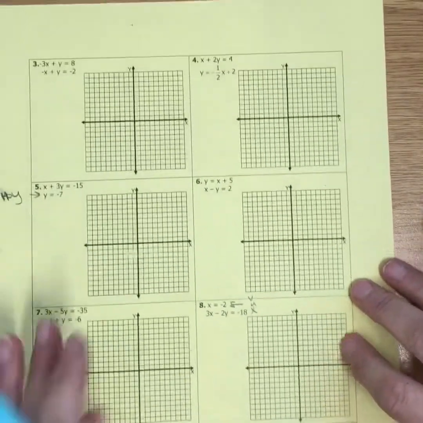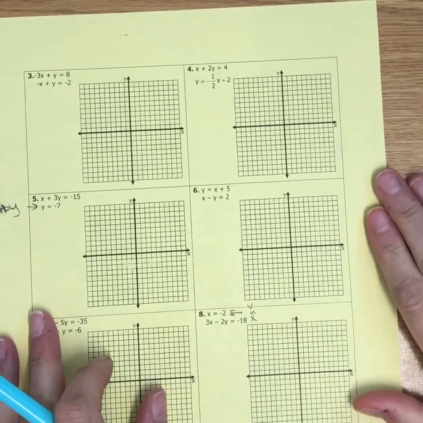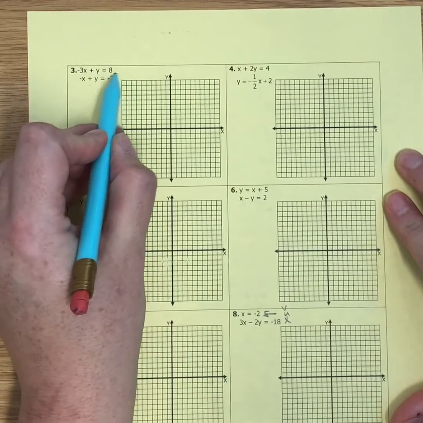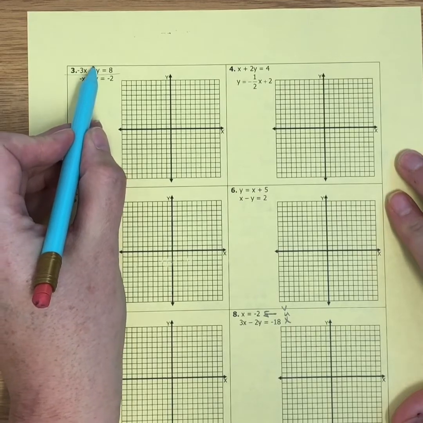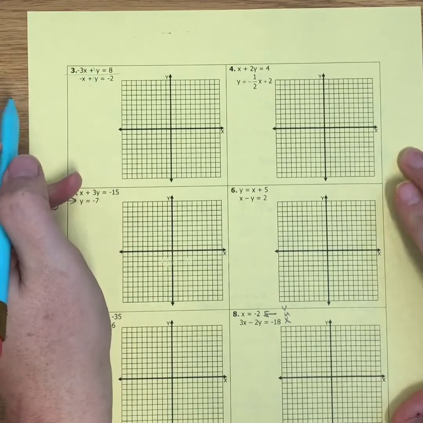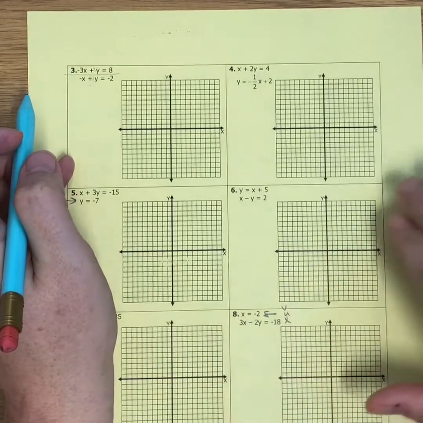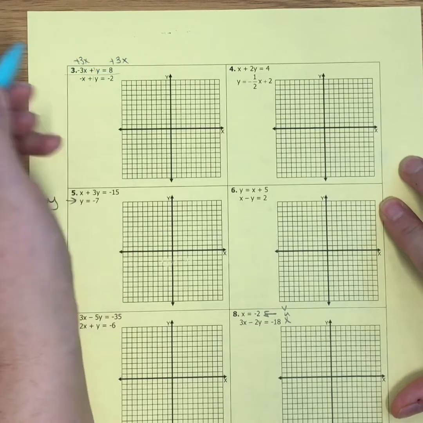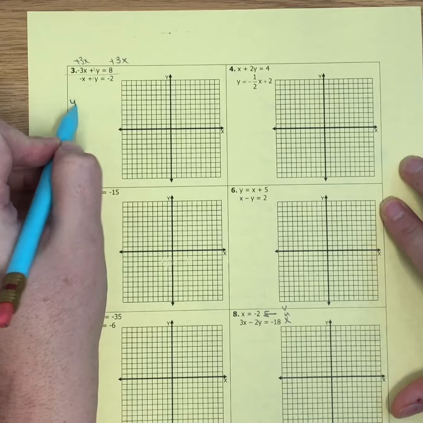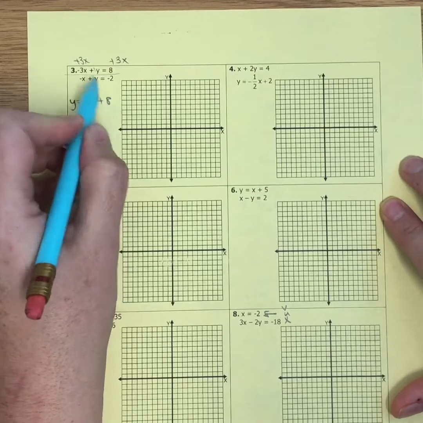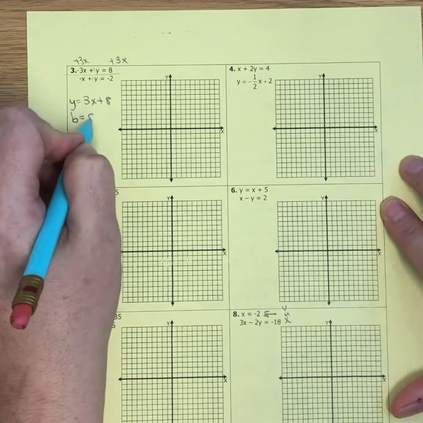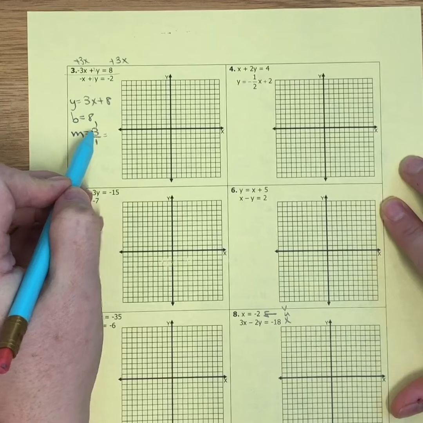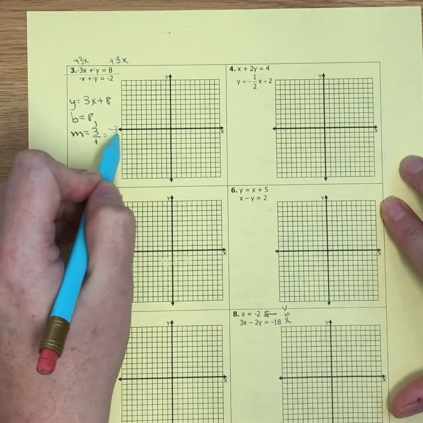All right, so let's look at number 3. Both of these I need to solve for y. Fortunately, I can tell that the y's already are a 1y, so I actually don't need to divide by anything, so it's going to take me one step to solve for y equals mx plus b. So the top equation, I'm going to add 3x to both sides. So our first equation is going to be y equals 3x plus 8, since the 8 is positive. So the b is 8, and the m is 3 over 1, which I can also do 2 positives divide to a positive, just like 2 negatives.